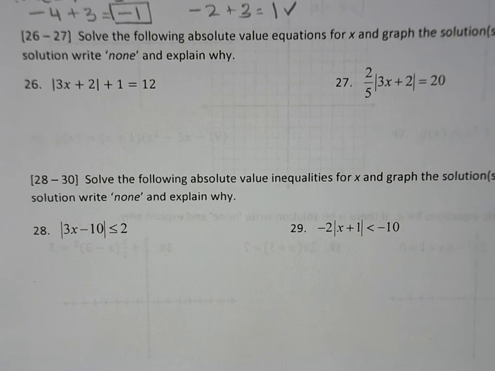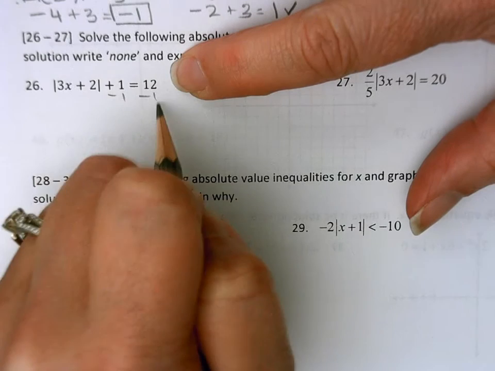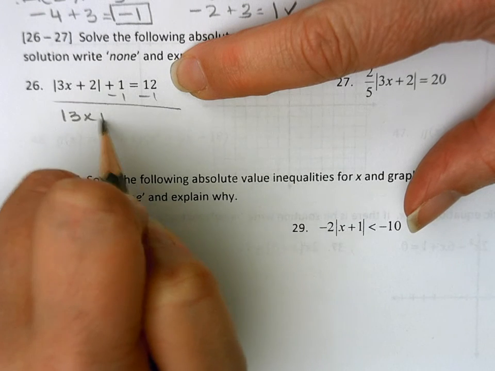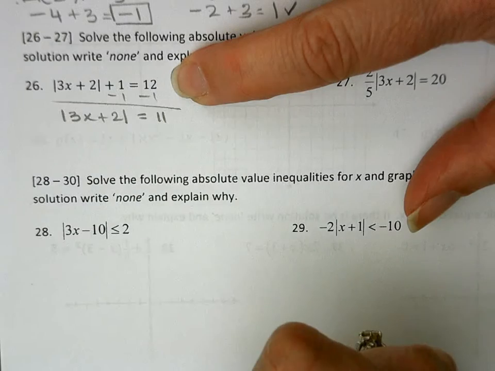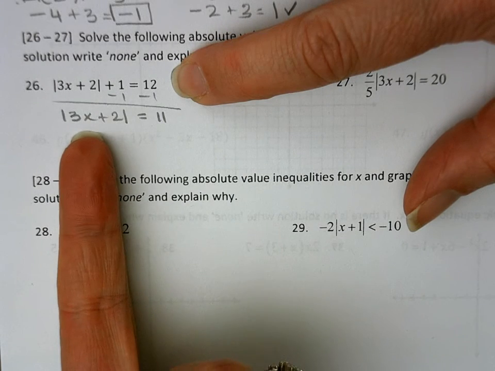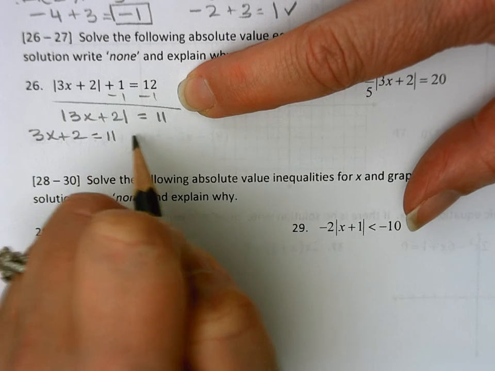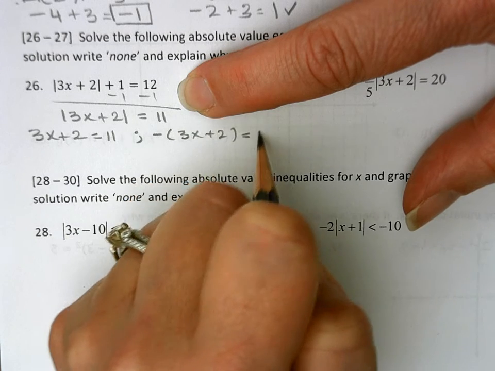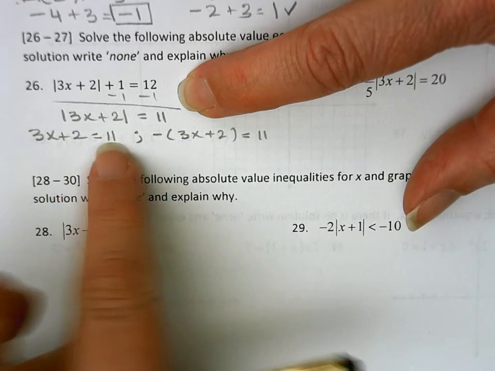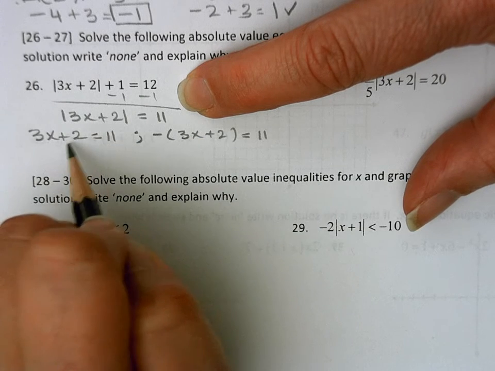So for question number 26, we want to solve the absolute value equation. So the first thing I always want to do is isolate the absolute value. So I'm going to subtract 1. And 12 minus 1 is 11. And then once the absolute value is isolated, I want to make two equations. So one where this is positive, and then one where the inside could be negative. And then once I do that, I just want to solve like normal.